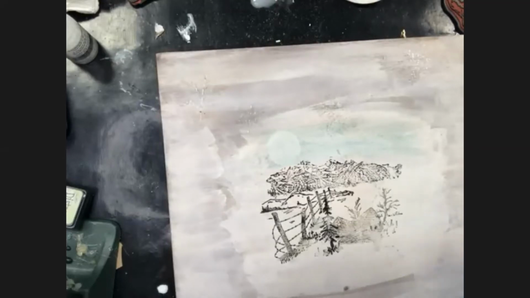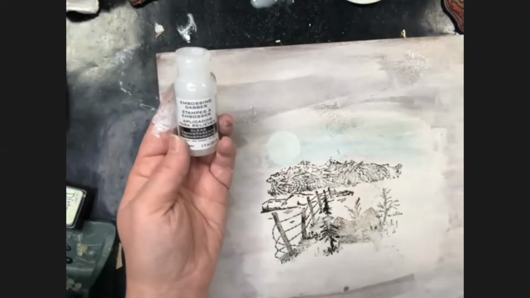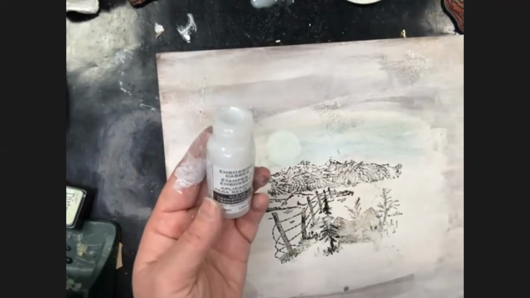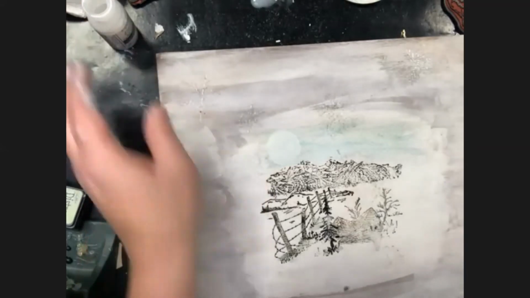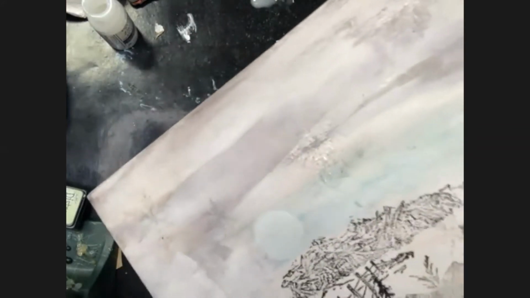I've done this a lot. If you're curious what ink I'm using, the Emboss It Dabber by Ranger. This is one of my favorite inks, partly because it smells like cinnamon. It works really well and it smells like cinnamon in here. Wish you could all smell my shop right now.